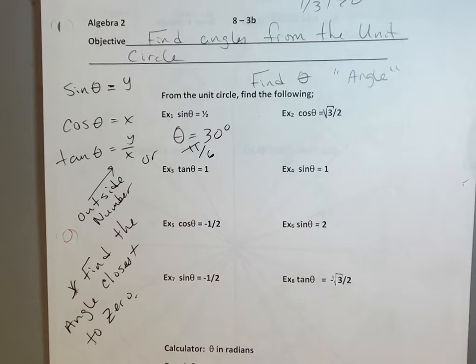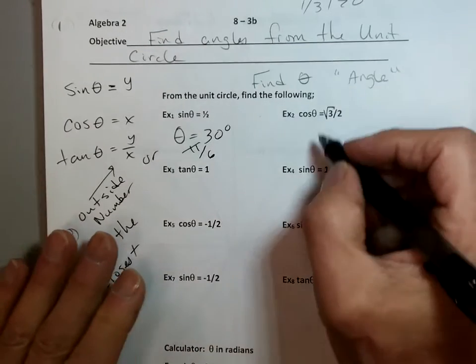You guys agree? So I'm either at 30 degrees or I'm at 330 degrees. Which one's closer to 0? 30, right? It's got to be 30. It's not that hard, right? So we'll go theta equals 30.